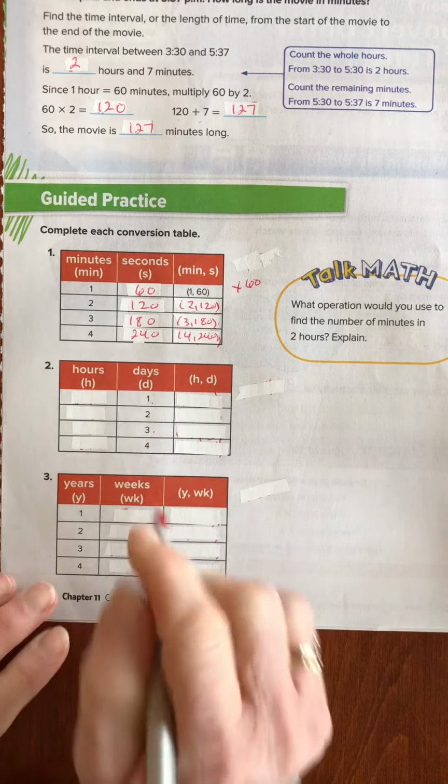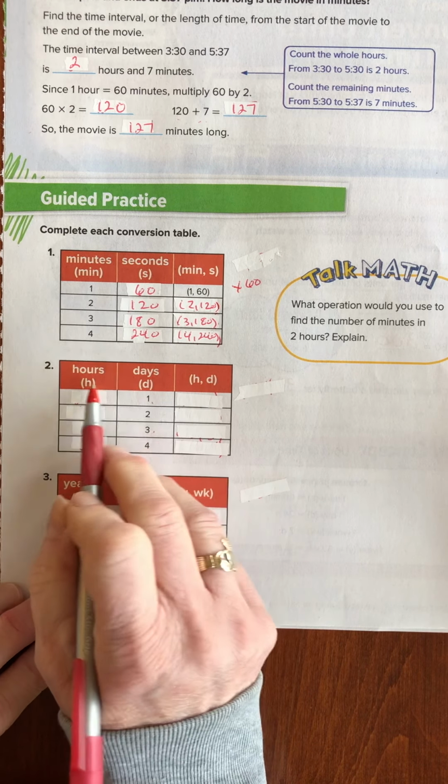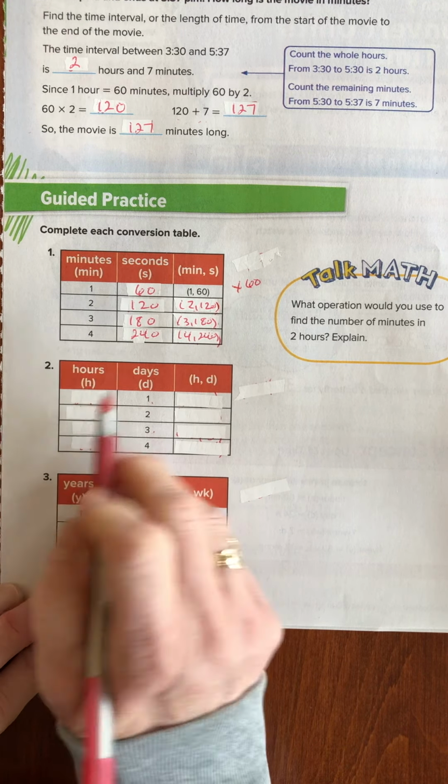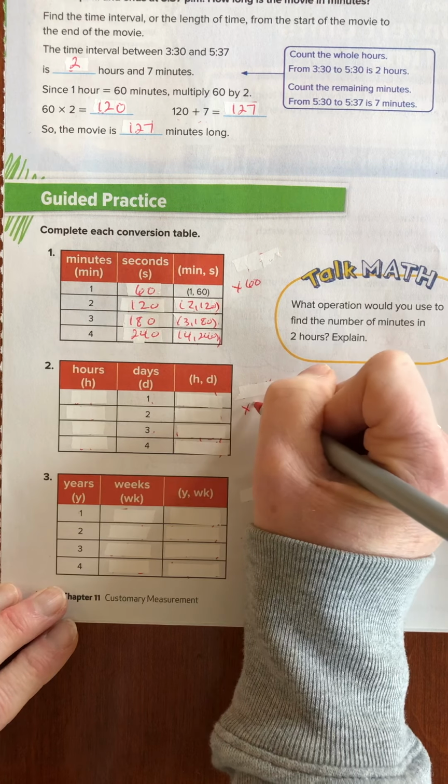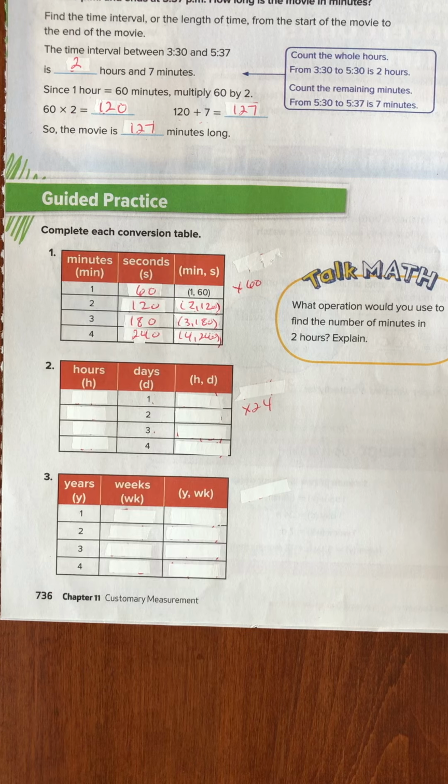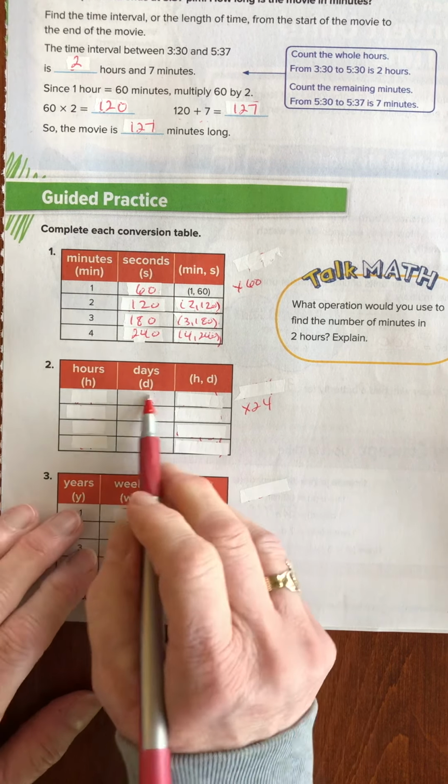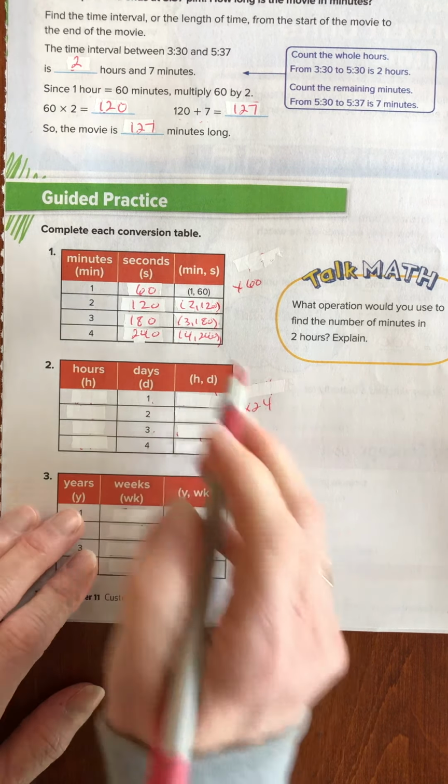Now we're going from days to hours. There are 24 hours in a day. And they kind of switch this up on this table here, I think, to confuse us. But we're not going to let that happen. So 1 times 24 is 24. So my two numbers here are 24 and 1. Now, maybe you could do this in your head. 24 plus 24 is 48.